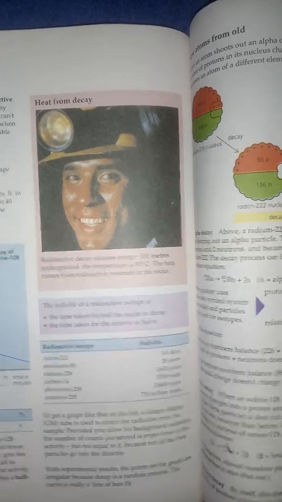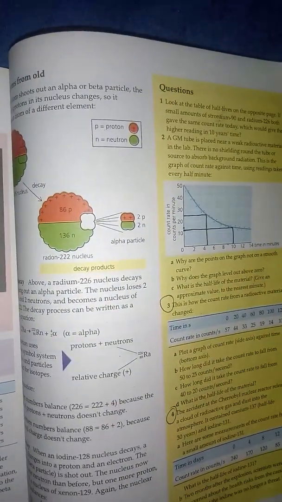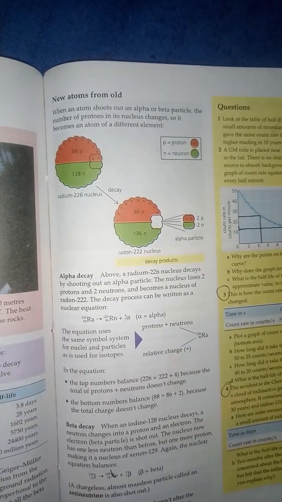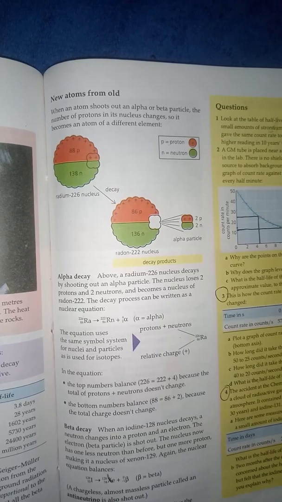Okay, moving to the next page. This is new atoms from old. The breakdown gives new atoms, that is, when an atom shoots out an alpha or beta particle, the number of protons in the nucleus changes. Okay, so if a nucleus shoots out a particle, the numbers will change. Okay, we'll see alpha decay and beta decay in detail.